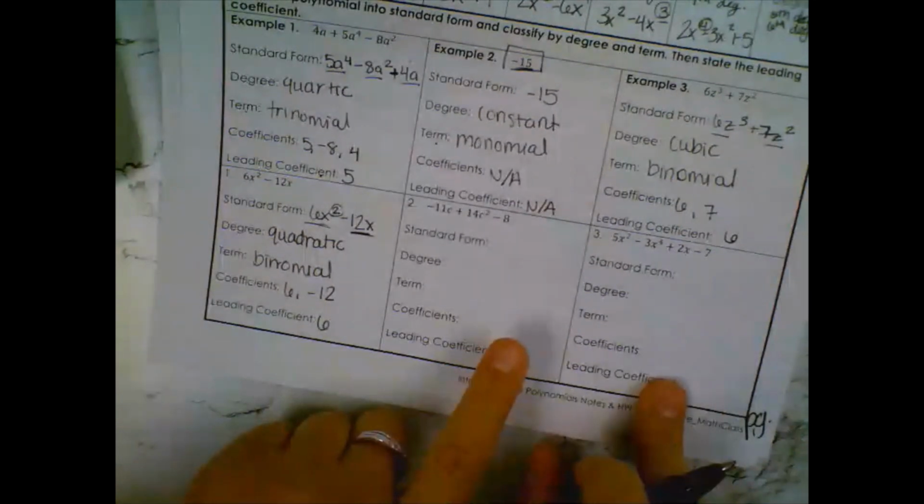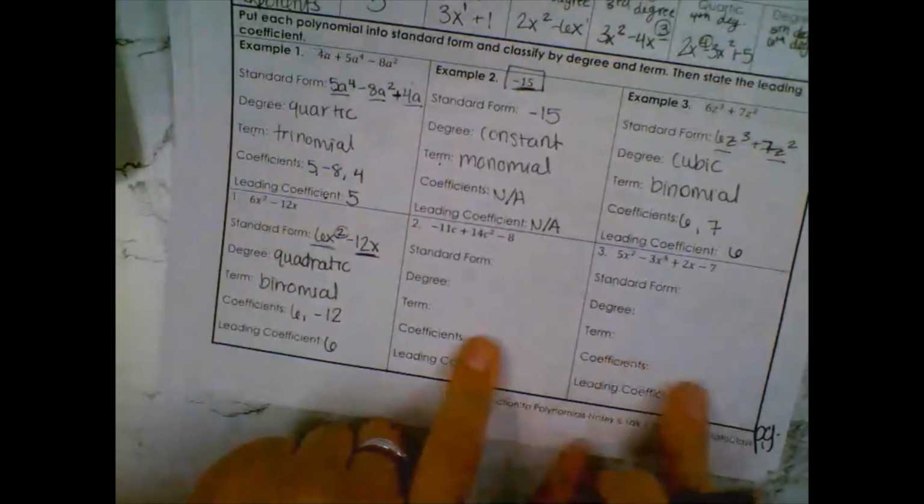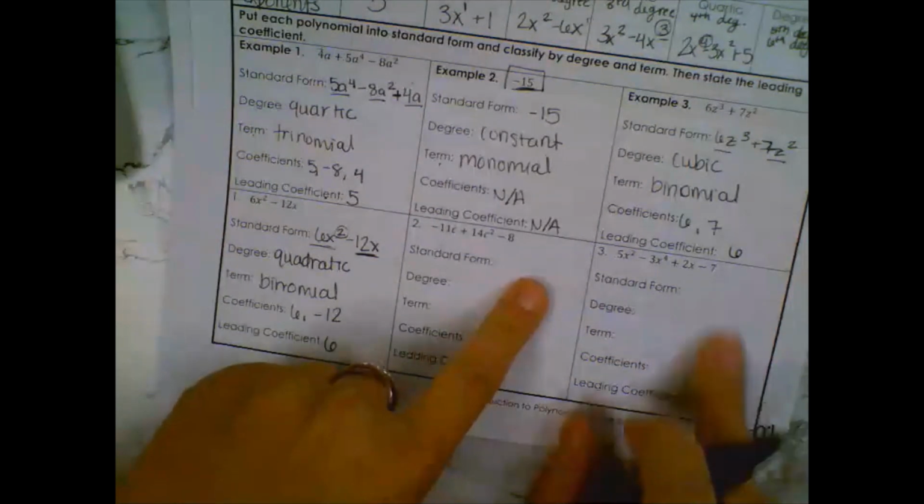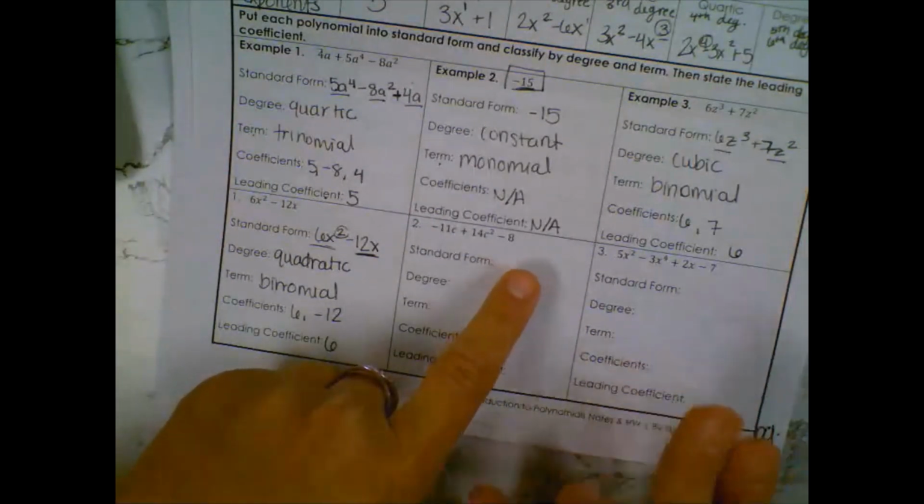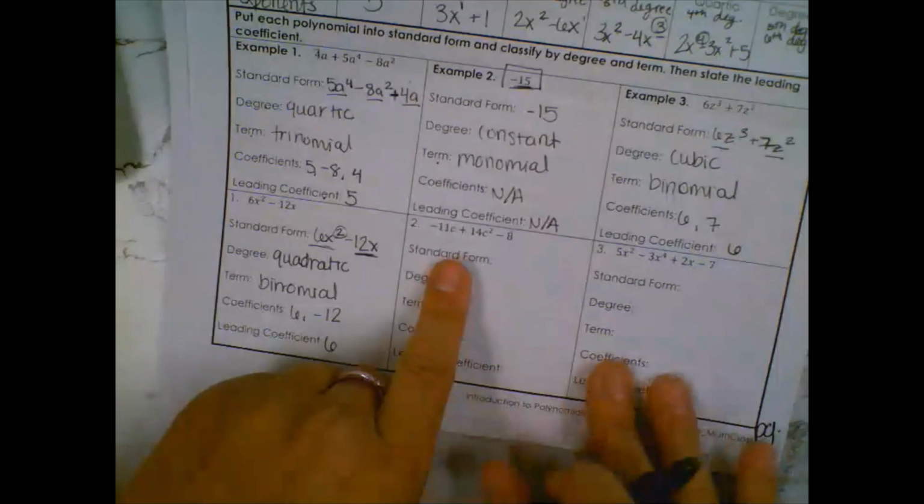All right. So these two we're actually going to work on in class together. I'm going to go over these in class. I'll do this one together and have you try this one on your own in class. So leave these two blank and then we'll review them tomorrow.